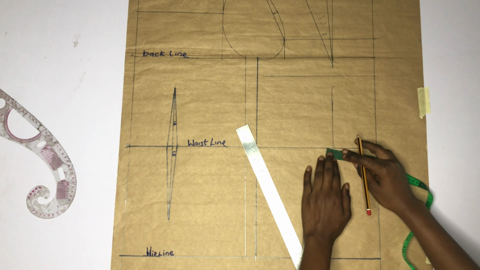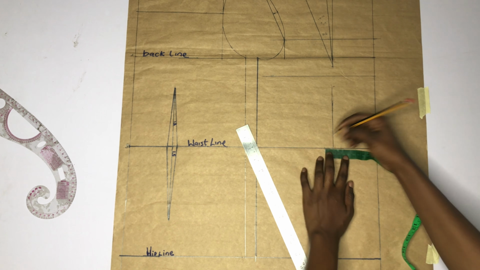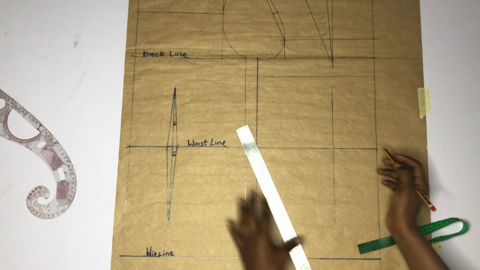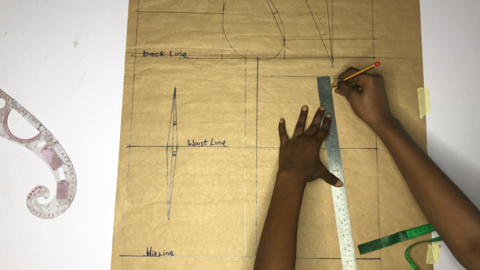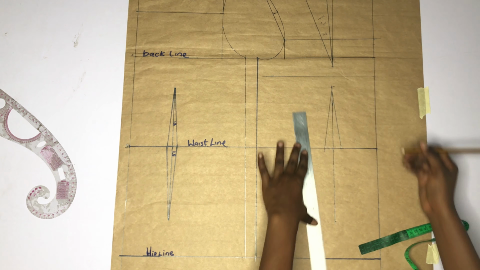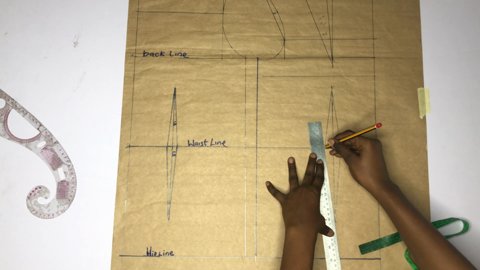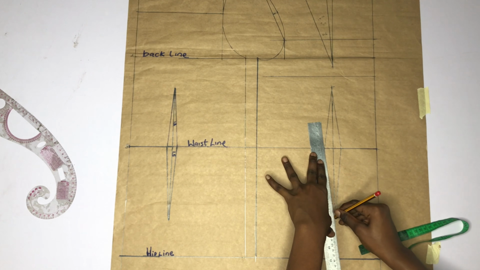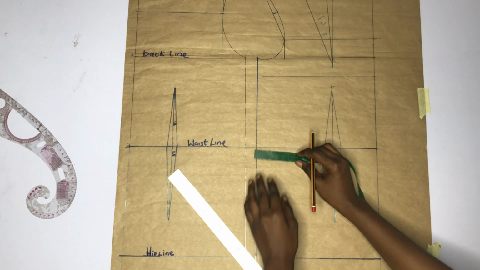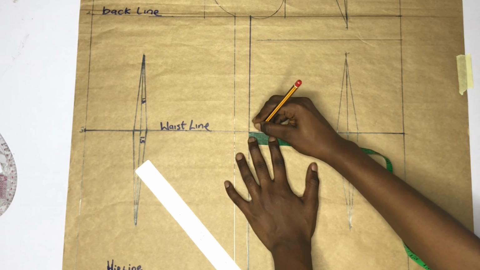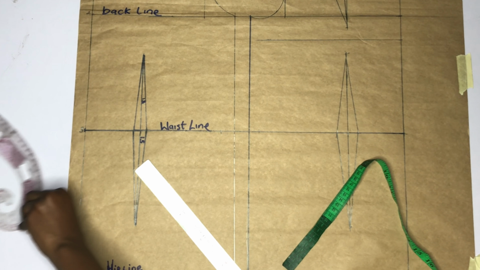Our waist dart is going to be 1.5, so on both sides we're going to be marking 1.5 and connecting that with our ruler. Next up is our side dart. Our front side dart is 1.5 cm, and for our back it is 2 cm, and we're going to measure that like so.